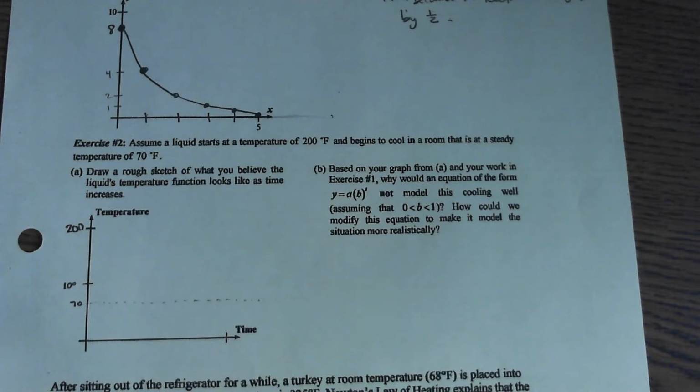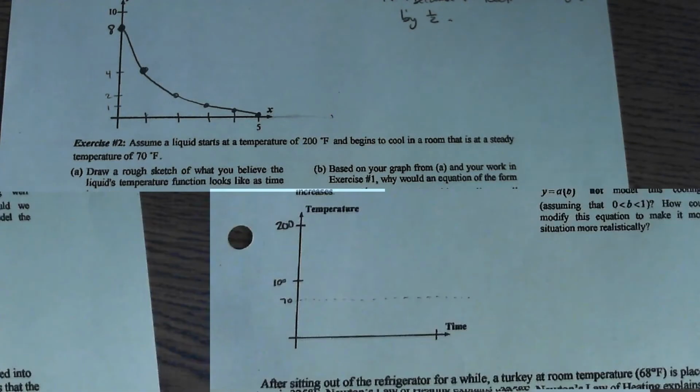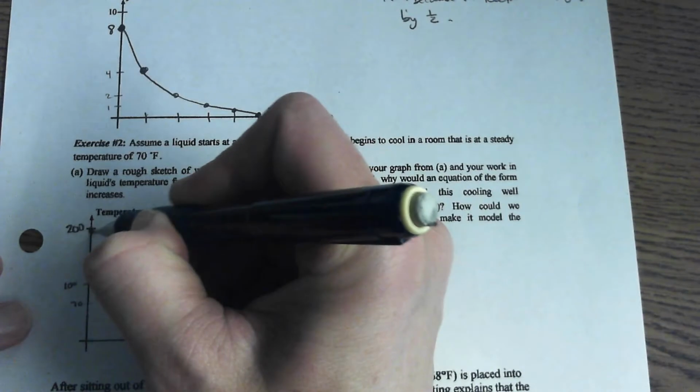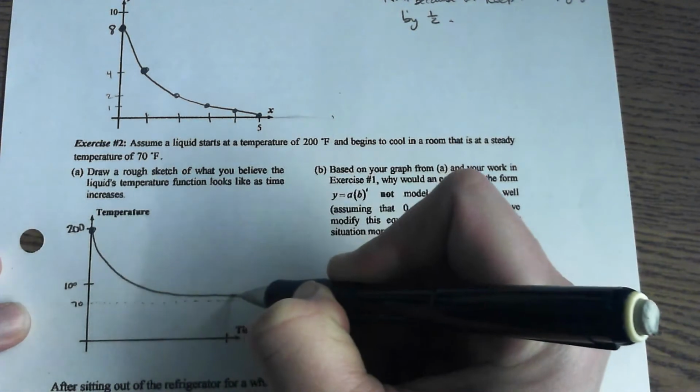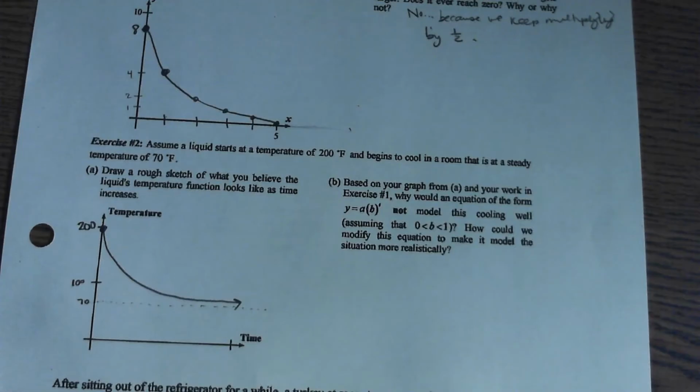And I want that. That's like a horizontal asymptote, because I'm starting at 200 and I'm exponentially decreasing to 70 degrees.